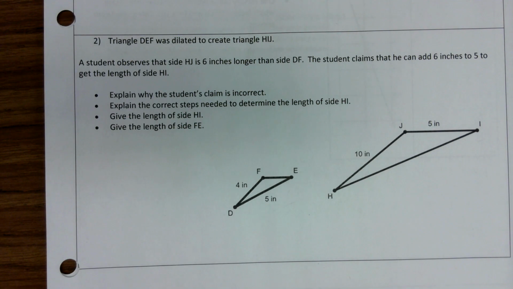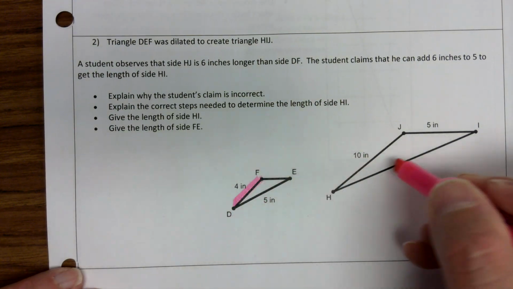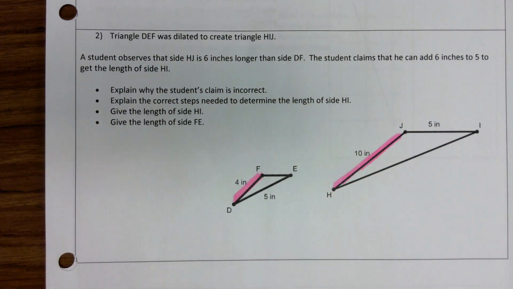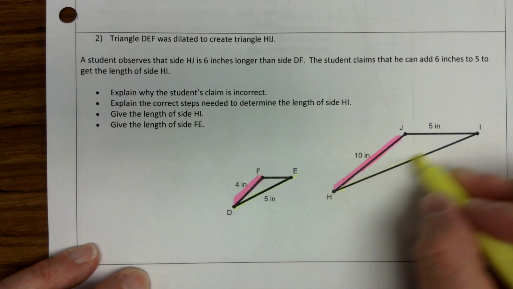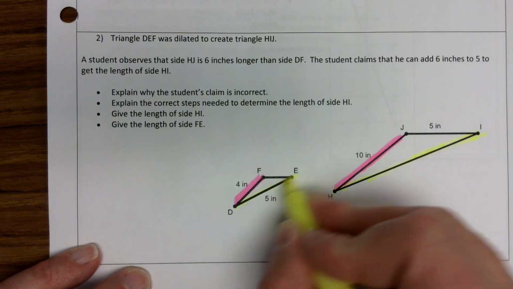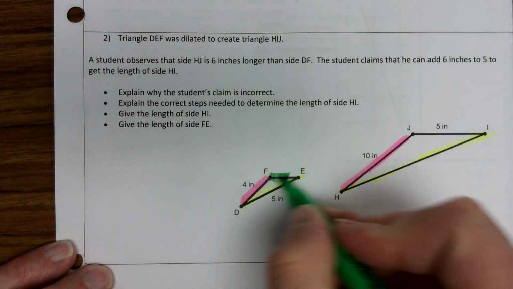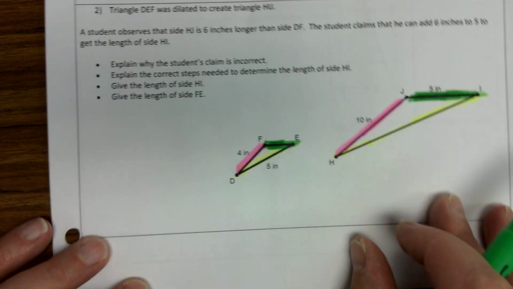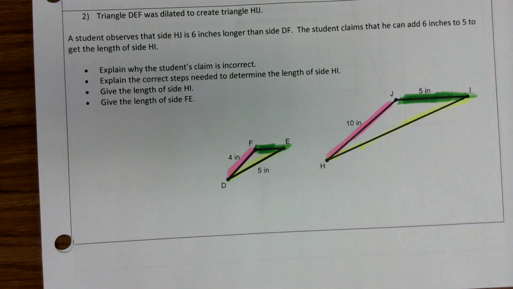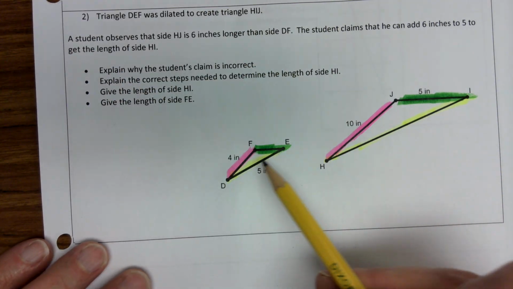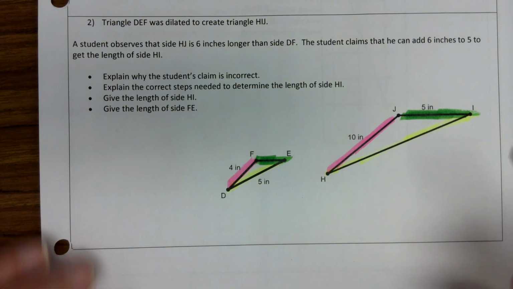I'm going to match up sides here with a little bit of color. We'll put pink right here. And, oh, I might have a green one. This yellow one is losing potency there. And then I'm going to match this one here to this one here. Okay, so now we can clearly see which side matches to which side on the respective triangles here.